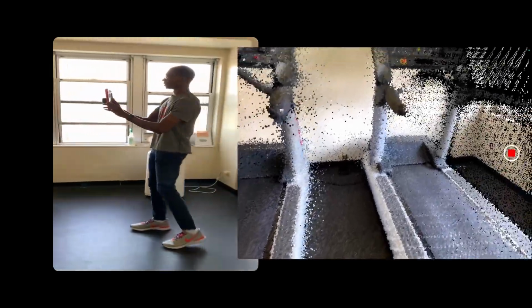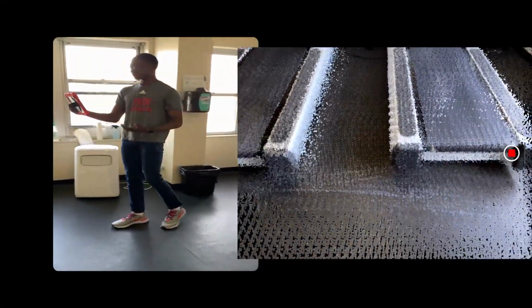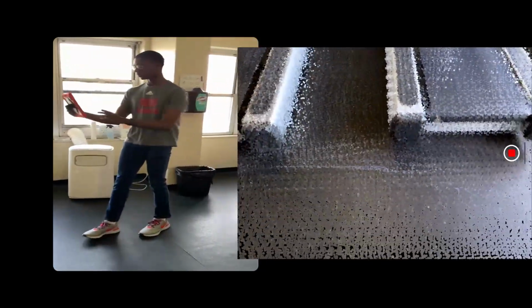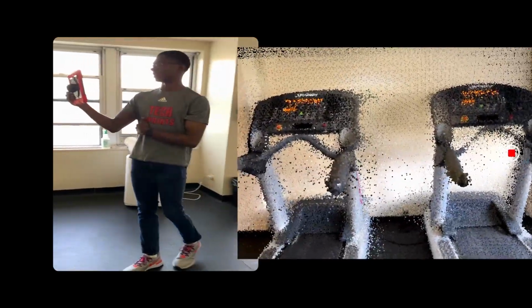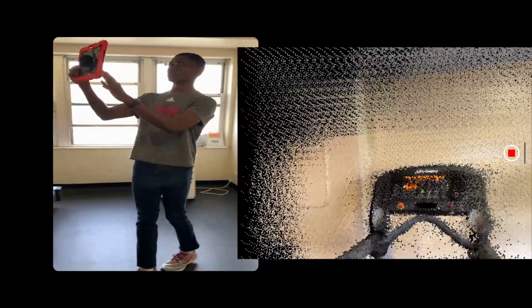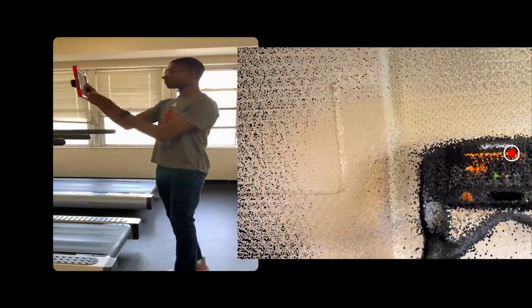You also want to make sure that you include the ceiling as well as the floor. So starting a new area, I'll hit the floor, I'll scan to the ceiling, and then get everything in between throughout the whole time. So you just want to make sure you have a complete scan. You want to get rid of all the black dots on your screen.